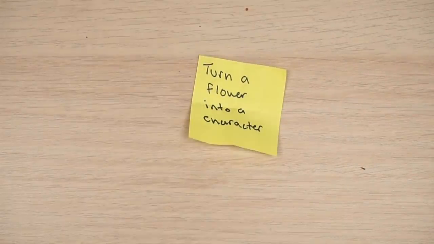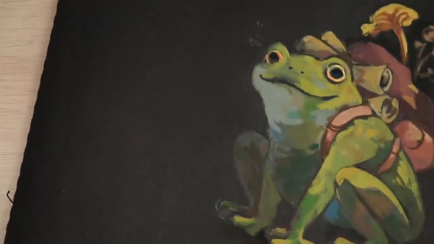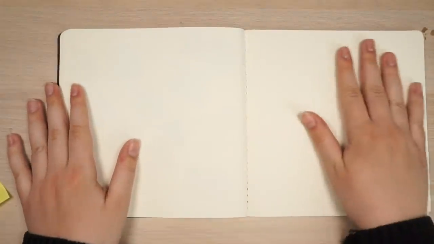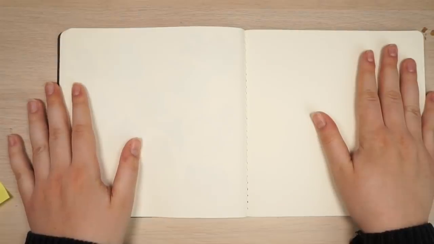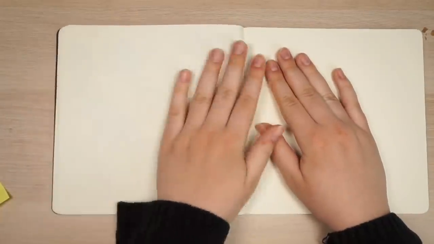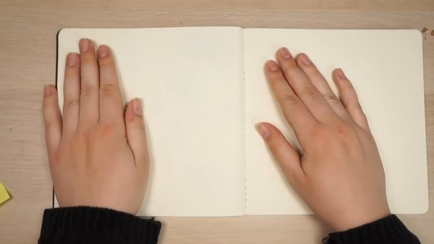So I'm gonna do that. Pick something around you, maybe a flower, maybe an object, and let's try to design a character. I'm gonna use this side to design and this side to do a final sketch of the character. Let's just go with the flow and see what we can do.